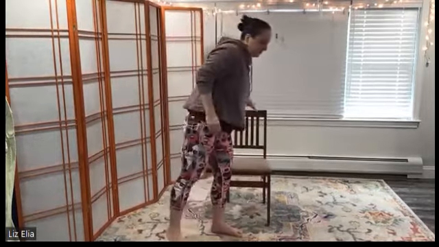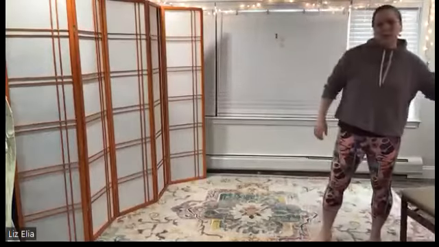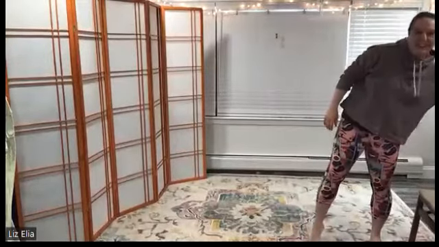Come back up to center, take a breath, sweep it in, inhale. And exhale, hands to heart. Now we'll come up to standing. So come on up off your chair. Move your chair off to the side for temporary, or your stool or your bench or whatever you have.